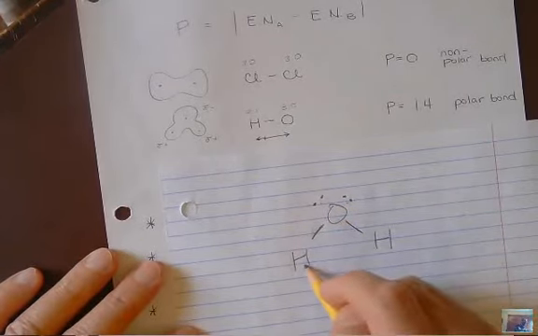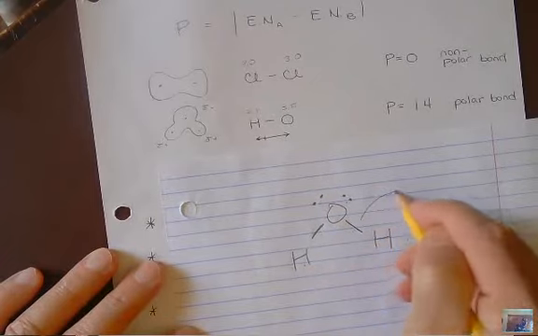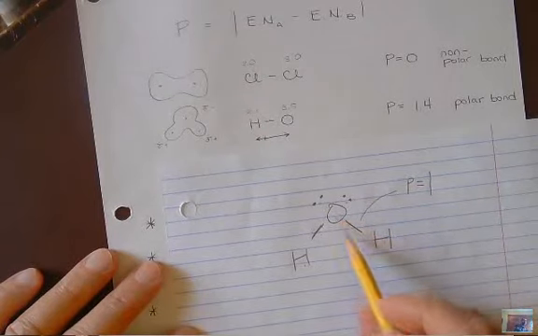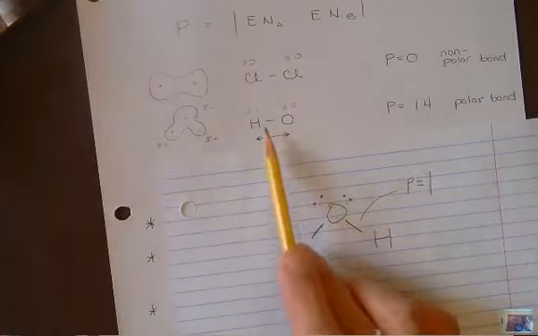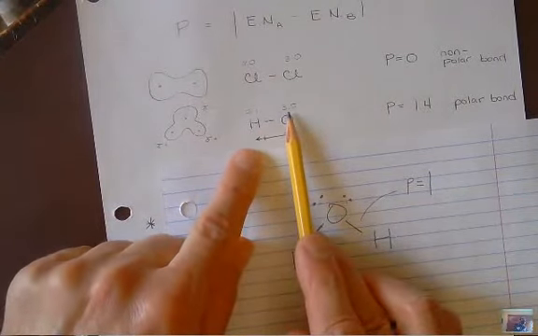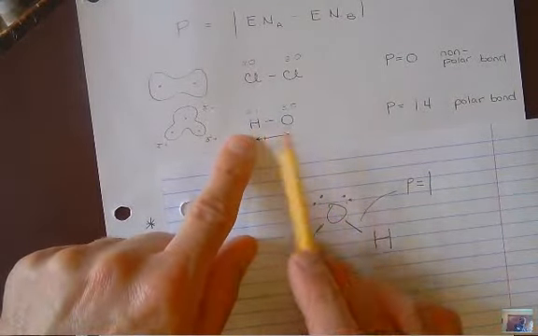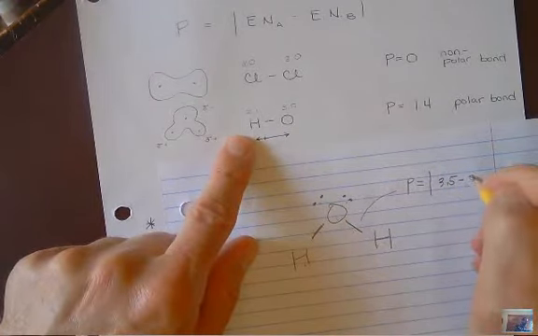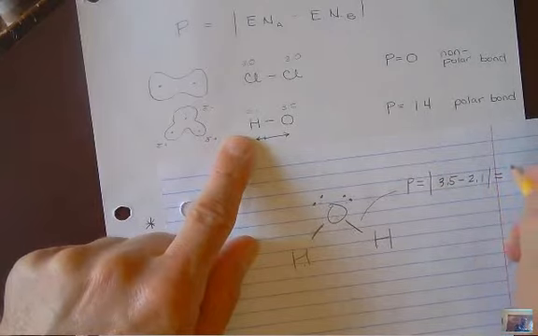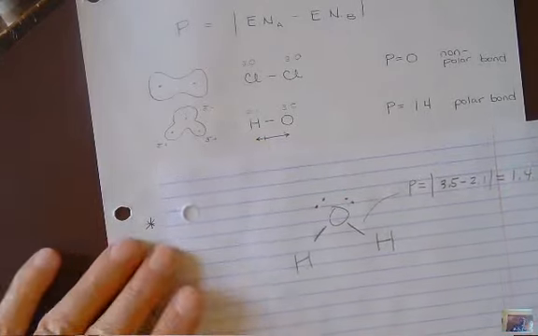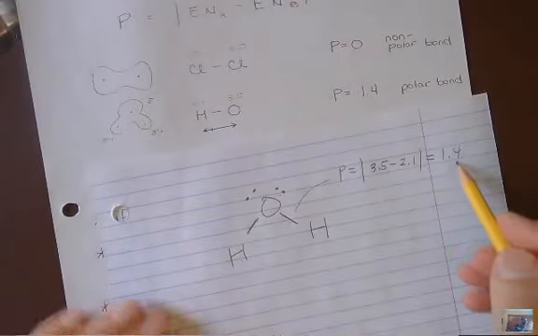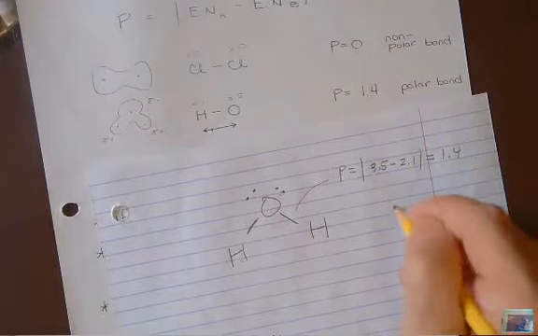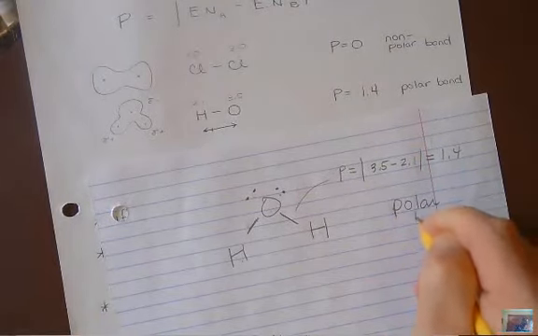So what do I do? I don't double the H because there's 2 of them, because what I'm doing is measuring the polarity of a particular bond. So I have to look up the O number and look up the H number and just subtract them like I did over here. The O turns out to be 3.5. The H turns out to be 2.1, so I take 3.5 minus 2.1, and I get 1.4. Anytime the polarity comes out to be a number that's greater than 0 but less than 1.7, I'm going to call those kinds of bonds polar bonds.